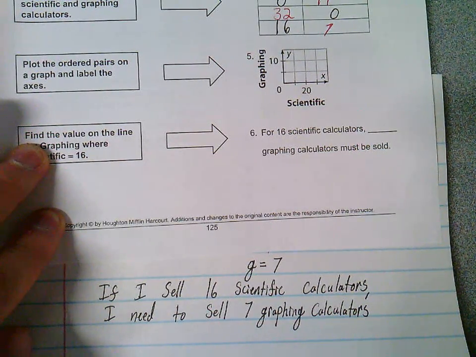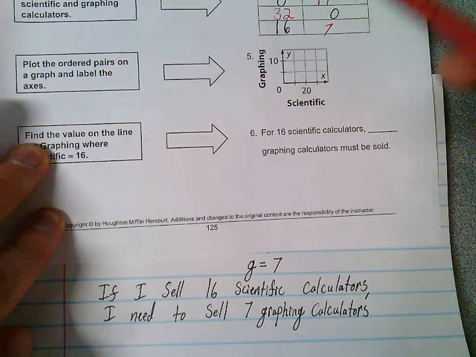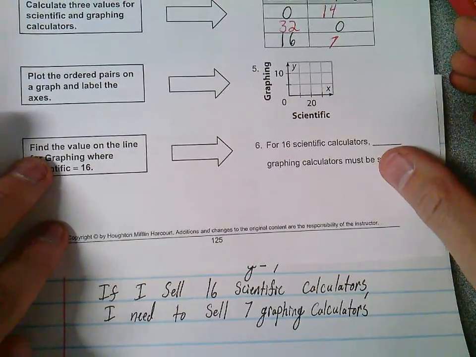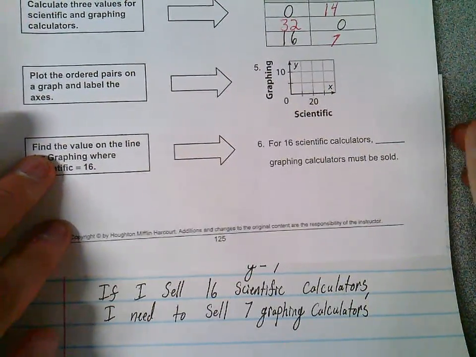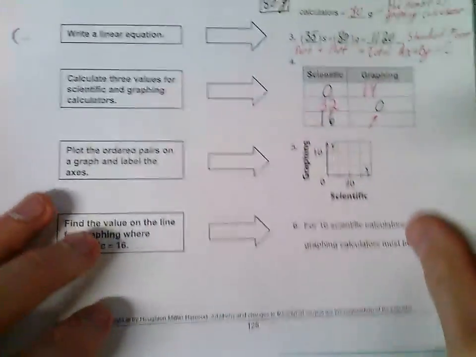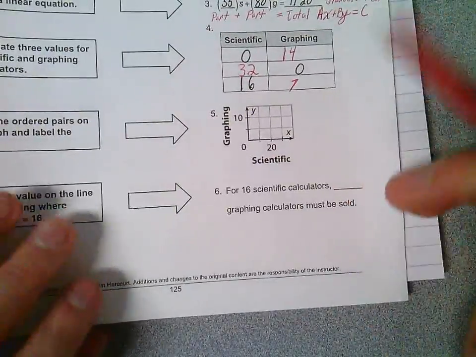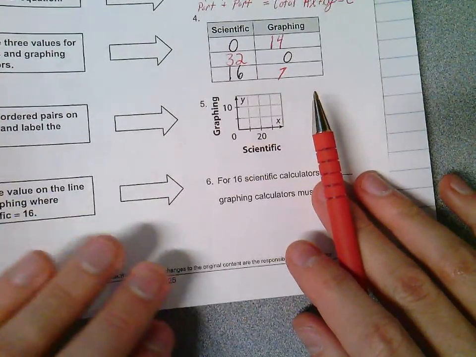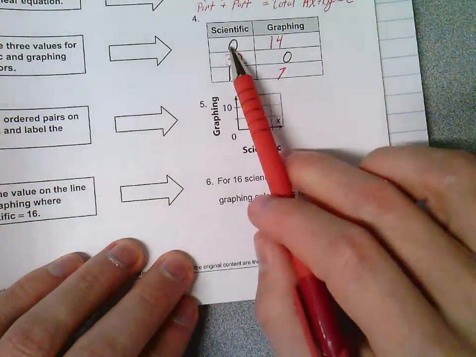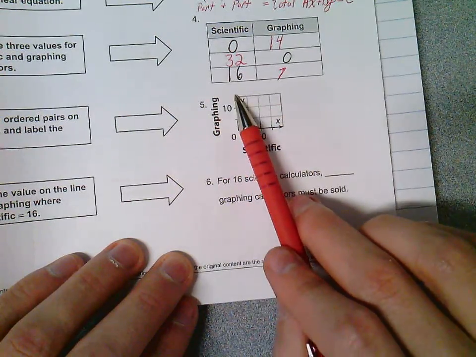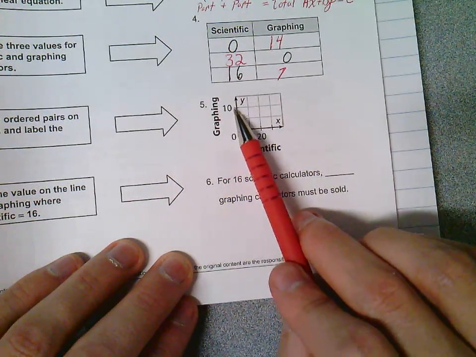Well, we can graph this equation here, and the reason we picked 0 twice is so the graph is easier to find. Let's take a look at this graph real quick. Now I just want to plot the points on this graph. 0, 14. This looks like it goes by 5s, 5, 10, 15.